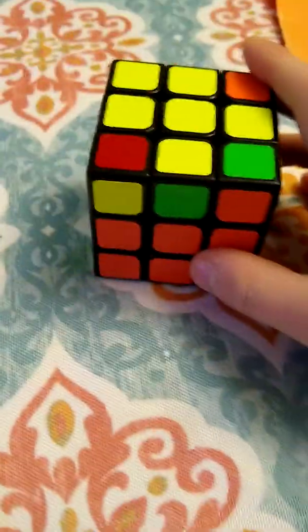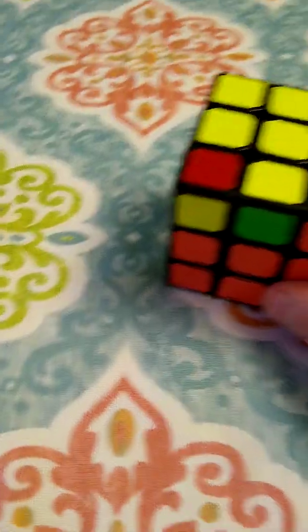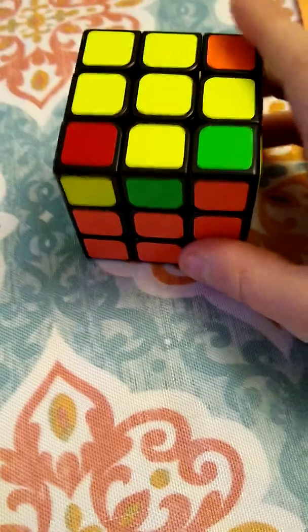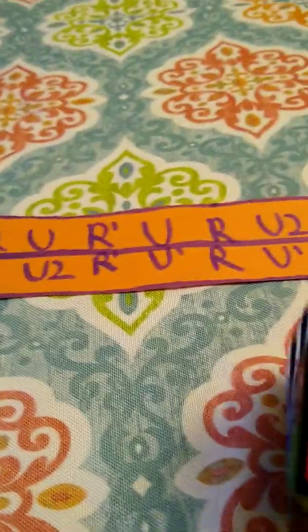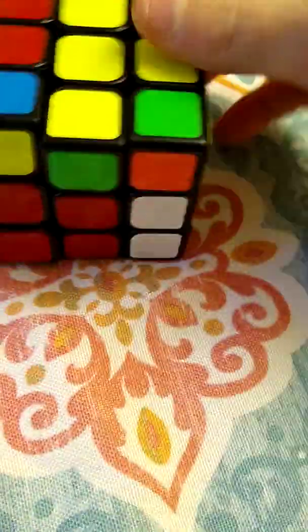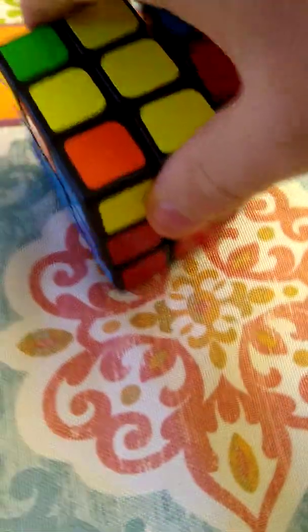That's the case we want. Now for the other one of those cases, with only two flipped but next to each other. Just a second. Hold it where these two are on the right, this one's in the front, this one's in the back, and these two on the left. And then do, once again, algorithm 6: R, U, R prime, U, R, U2, R prime. And then you get this case.